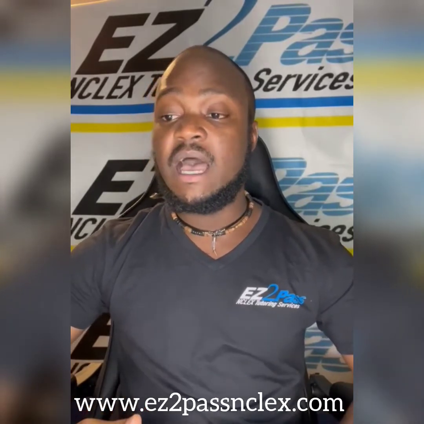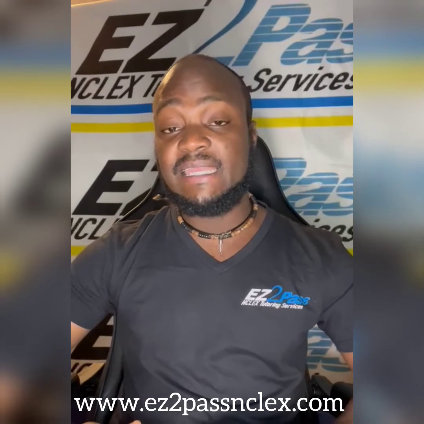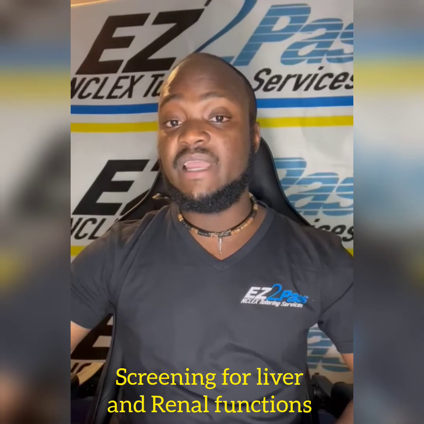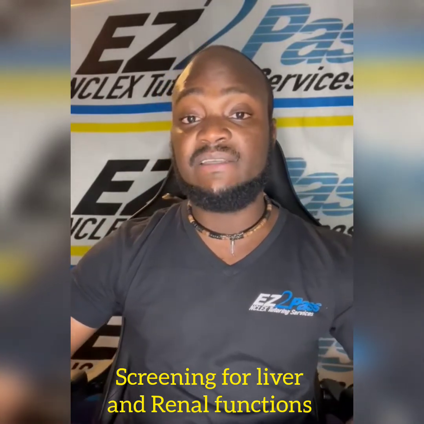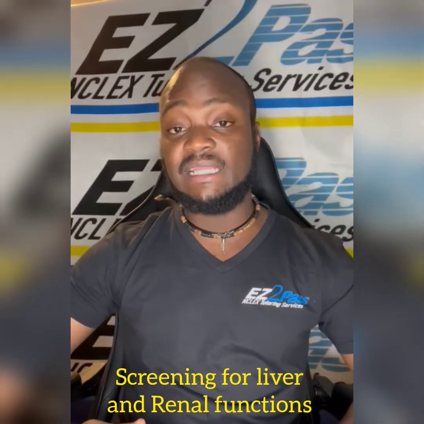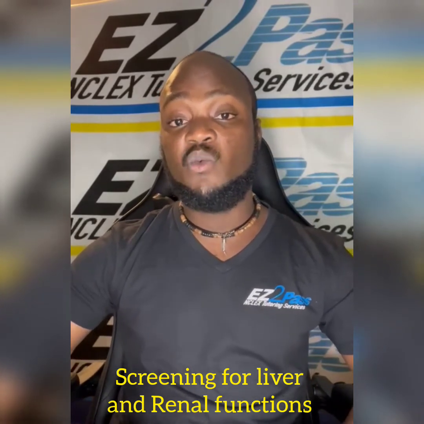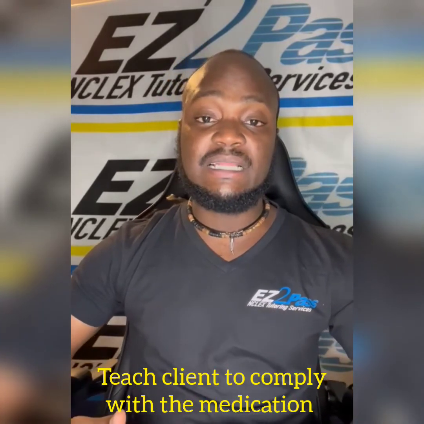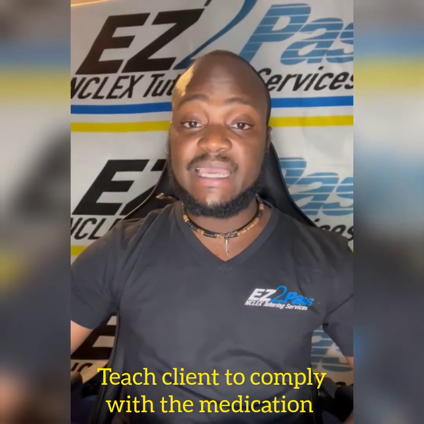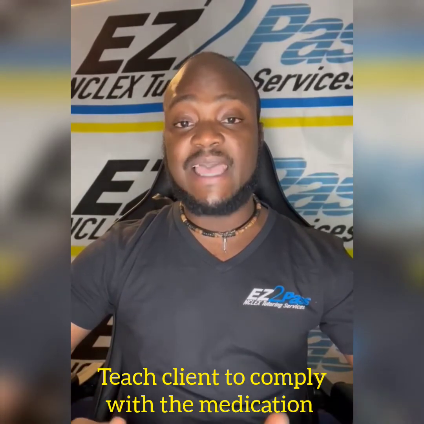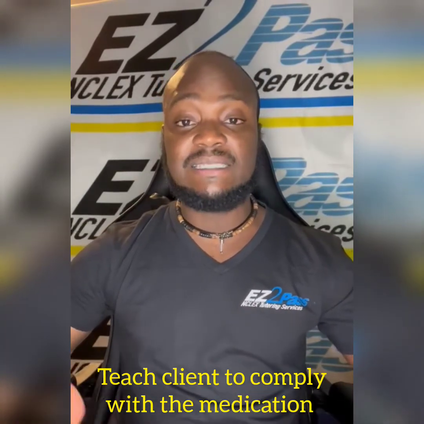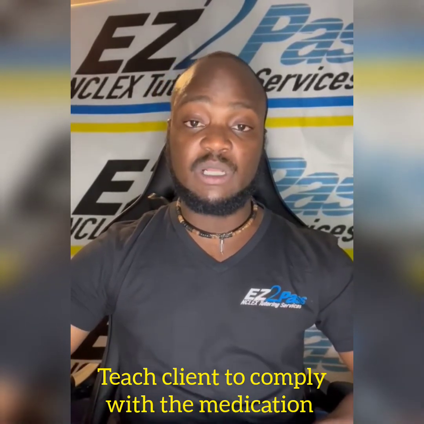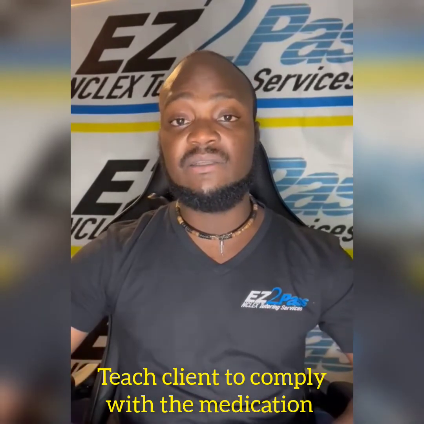and vancomycin. So you want to teach the client that while they're taking their medications, they may be getting screening for liver and renal function because it can have severe effects on the kidneys and the liver. So they may have to comply with routine testing. You also want to teach the client to comply with these medications because once they start, the goal is that they complete the course and not stop when they start feeling better. The goal is to completely treat the tuberculosis so they don't infect others.